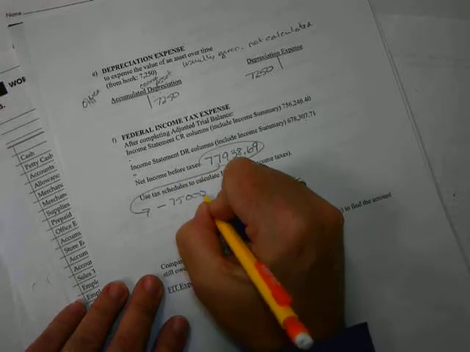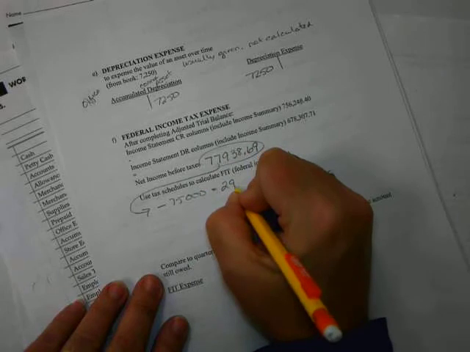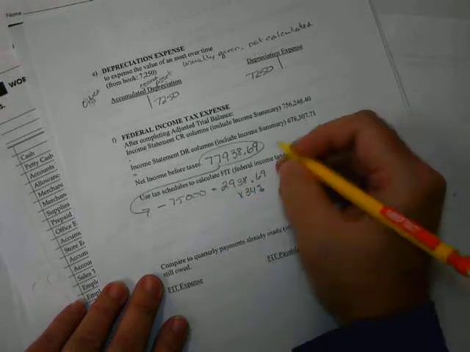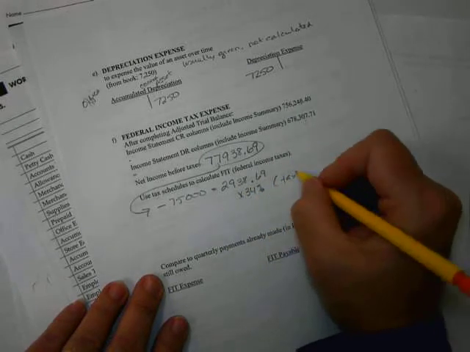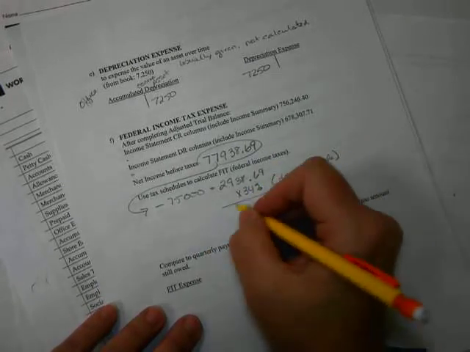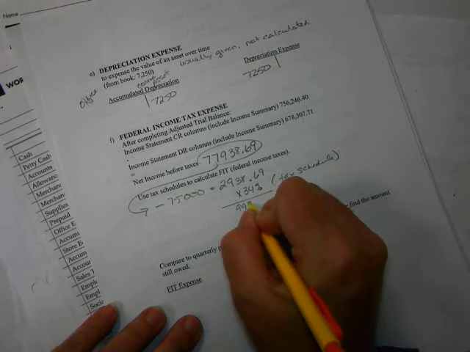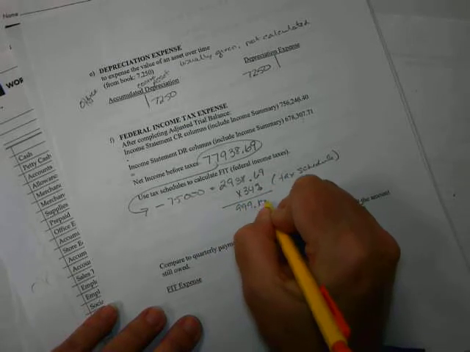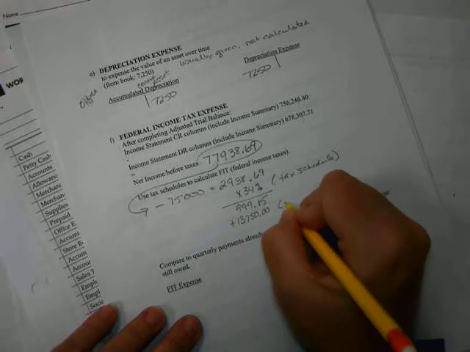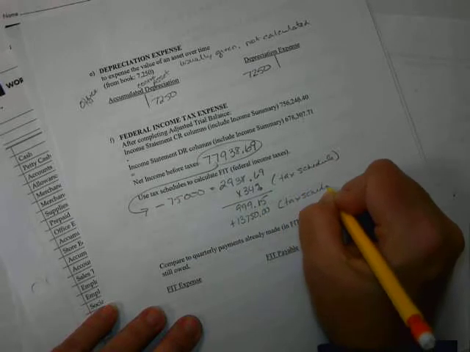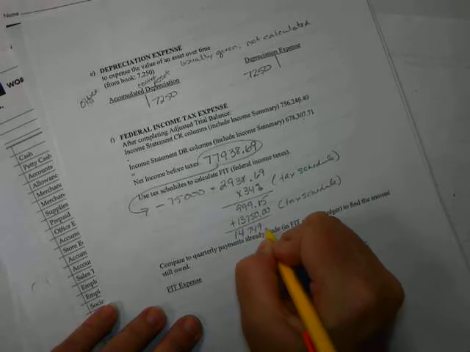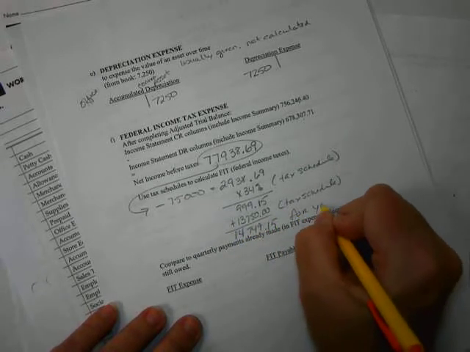This is just like that worksheet, really. 2,938.69 times 34%, which comes from the tax schedule. Gives us 99,915 plus the 13,750, which comes from the tax schedule, gives us 14,749 for the year of taxes.